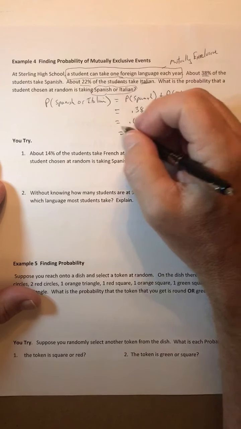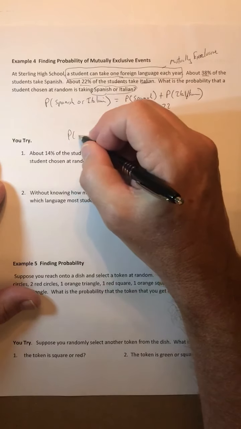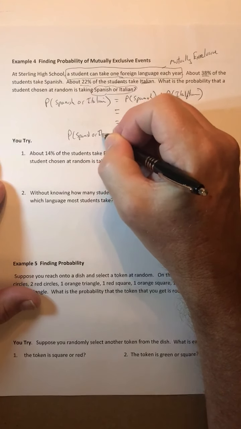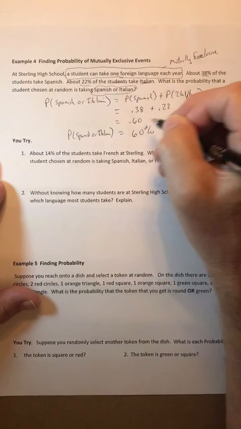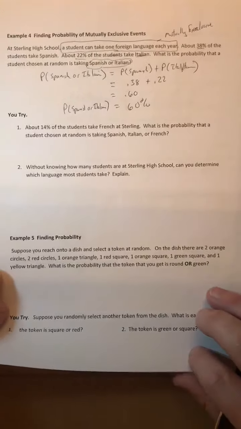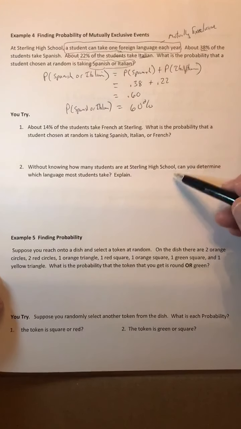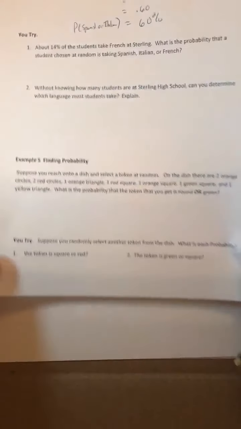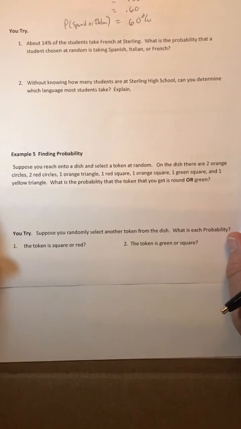So the probability of Spanish or Italian is equal to 60%. Then you have a U-try, which should be pretty easy for you. And then we have this one.